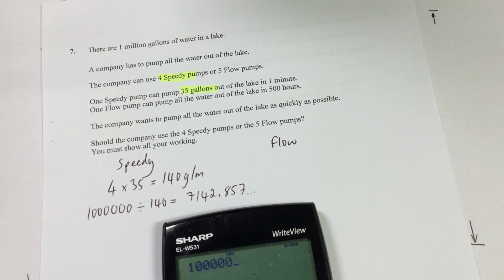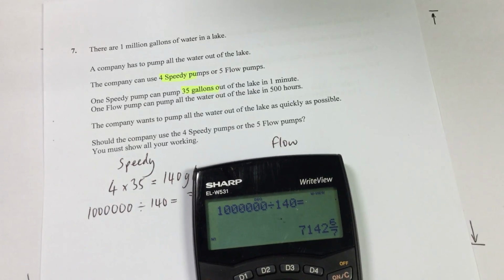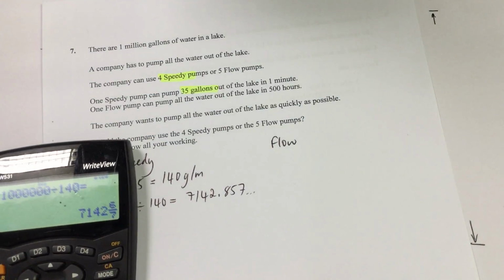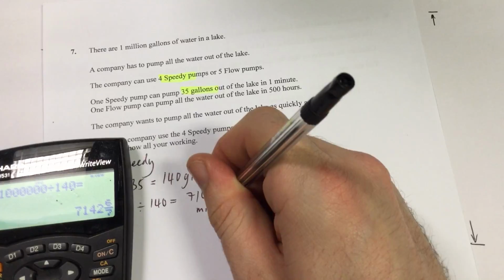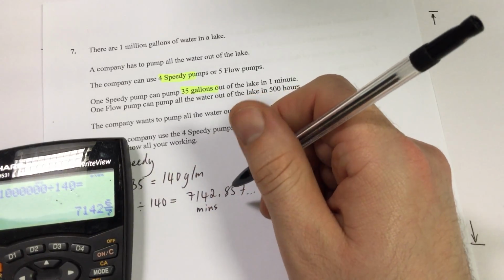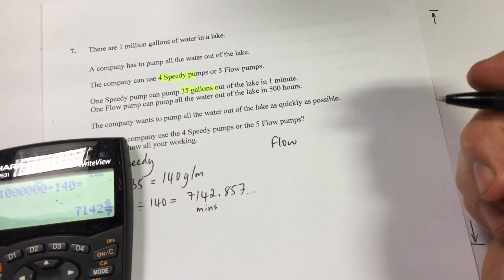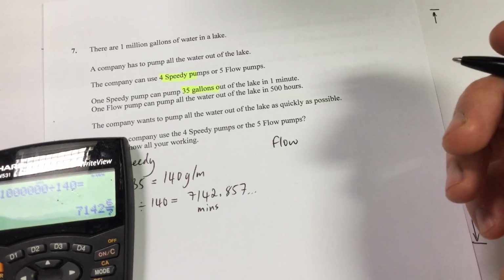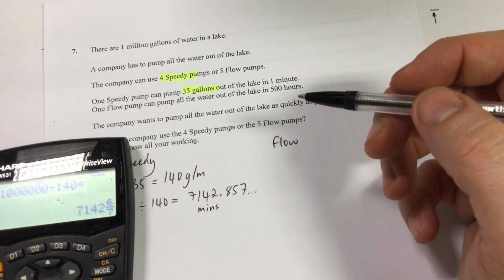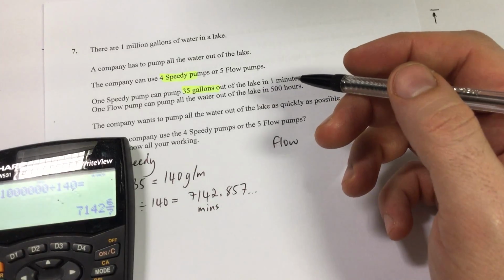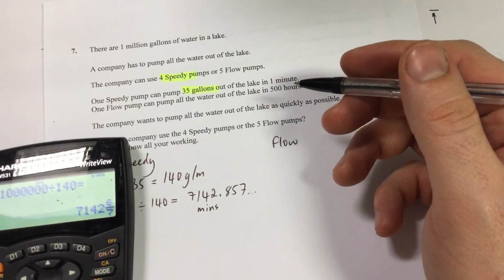So 1 million divided by 140, it's better to leave it in your calculator. So that is how many minutes it's going to take for these pumps to empty the water out of the lake. 7,142 minutes, but I'm not going to compare them in minutes, I want to compare them in hours. So what I need to do now is turn those minutes into hours.